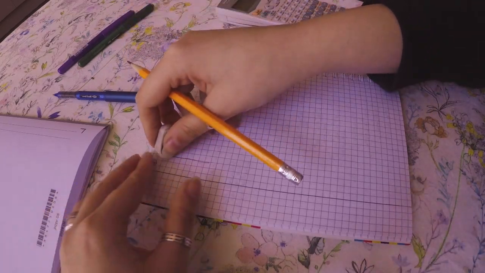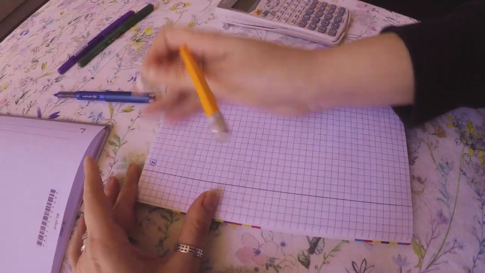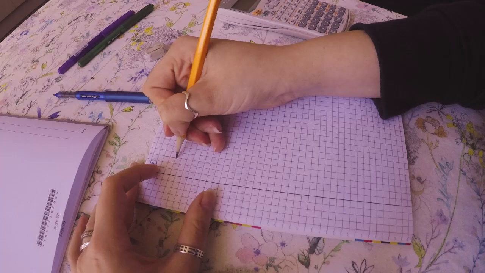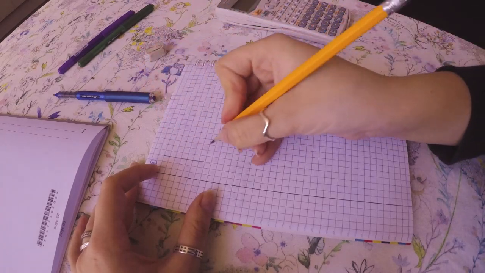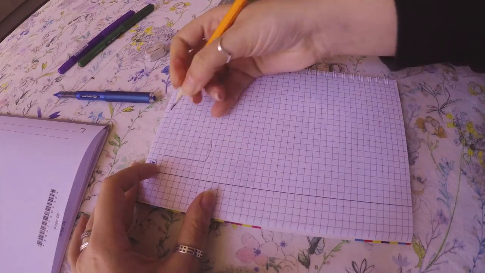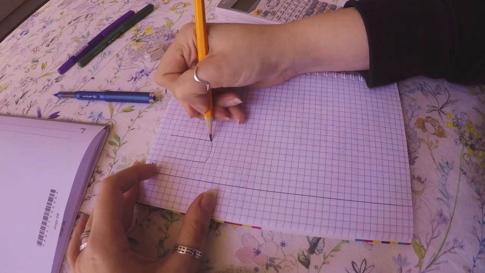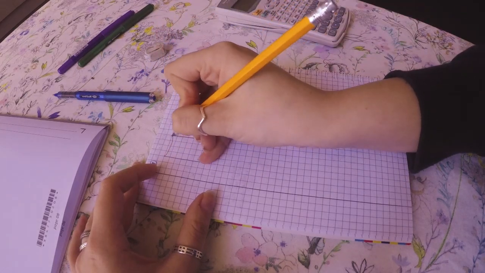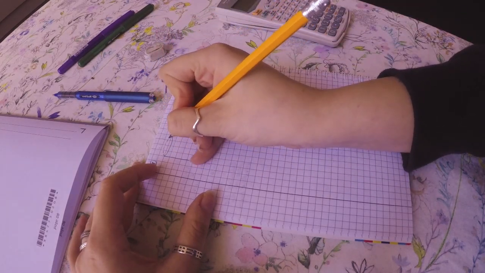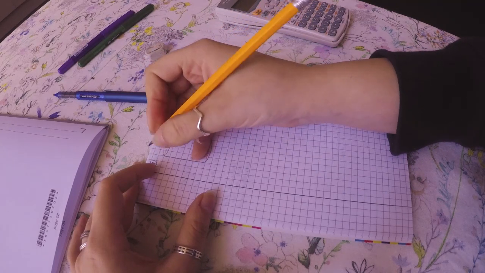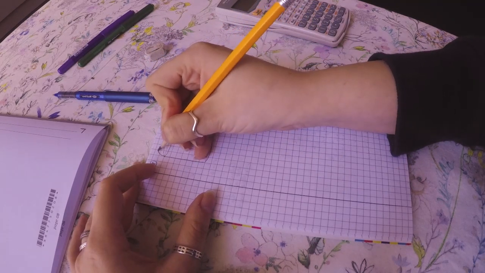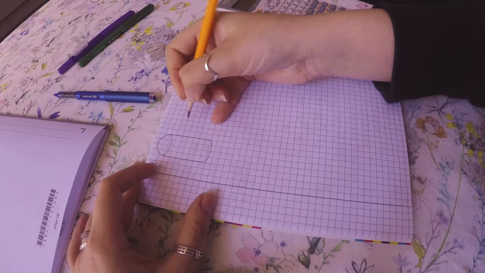Again, I can't make straight lines for some reason. Straight line please, thank you. Okay, and then I have a hemisphere on the top. That's not that bad.